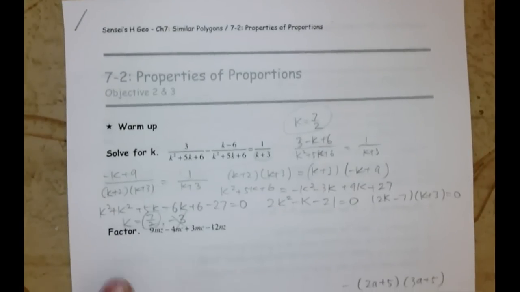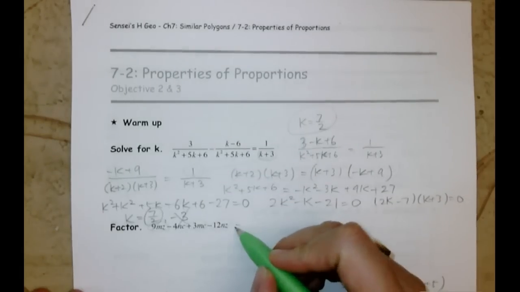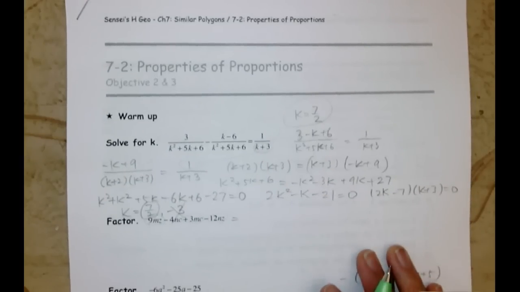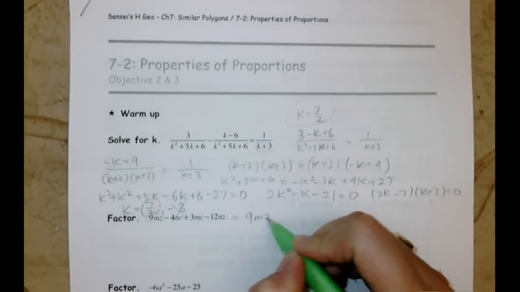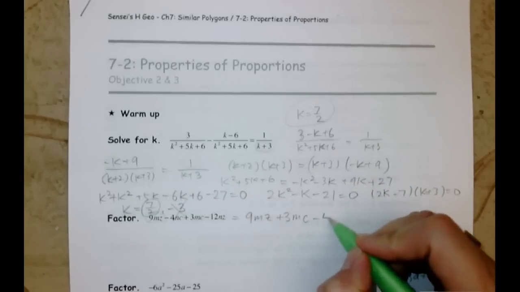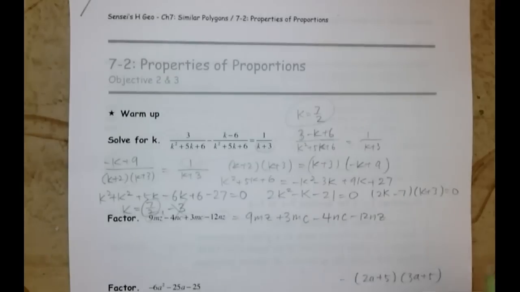Okay? All right, let's do this one. This is by grouping. These two have a 3m in them, and these two have a 4n in them. So I'm not gonna do this when I'm doing it, but for you, I'm just gonna reorder it so you see it better. You don't have to if you know what you're doing. I just reordered it, right?